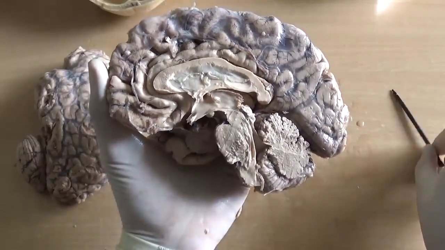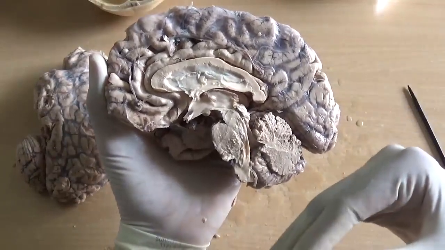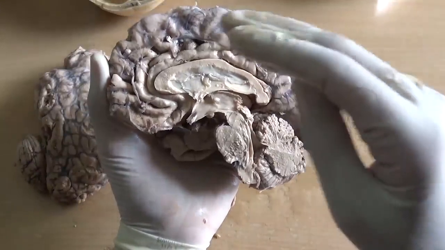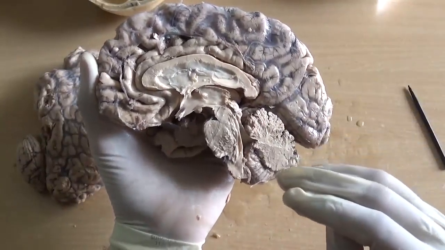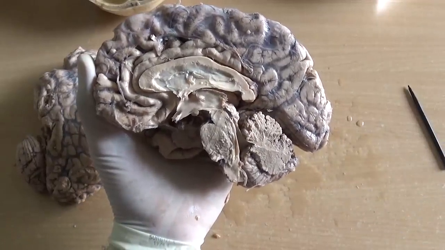Okay, so just remember the brain and spinal cord are having cavity throughout. The cavities of the brain are termed as ventricles, and the cavity of the spinal cord is termed as central canal.